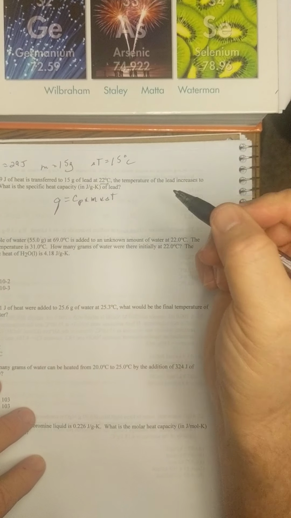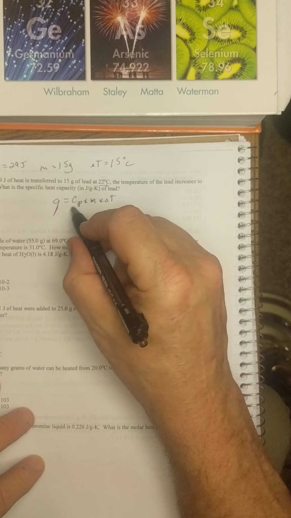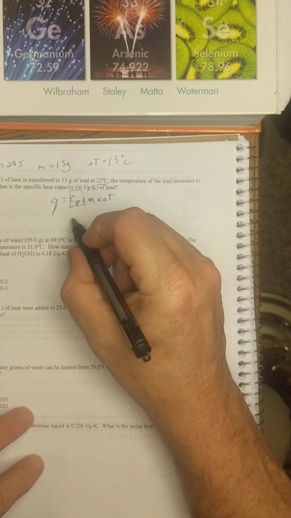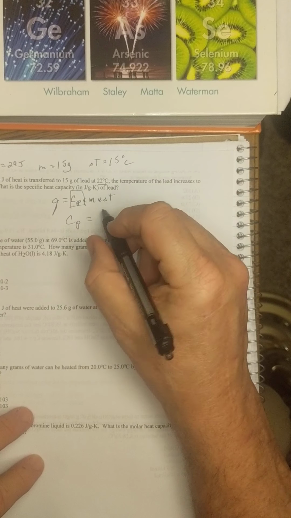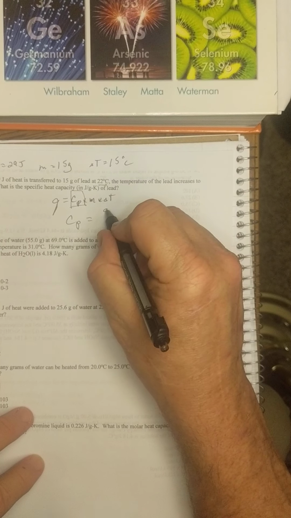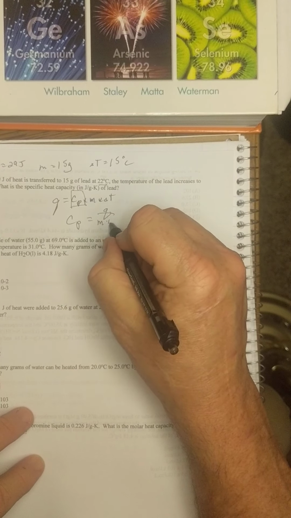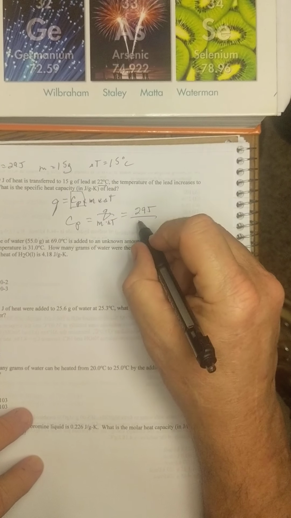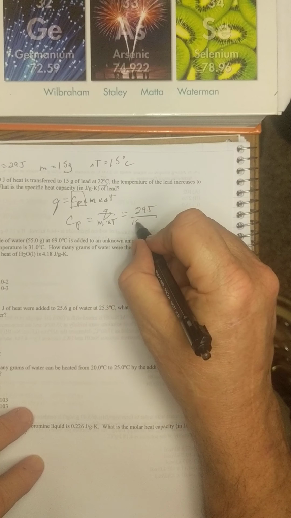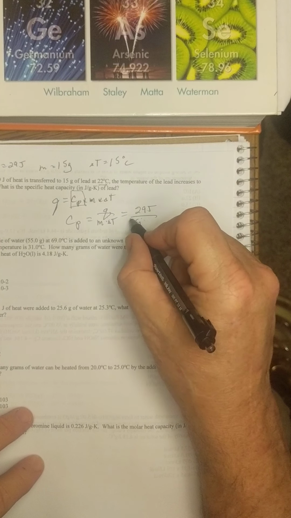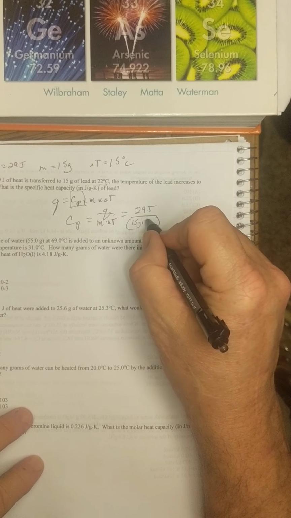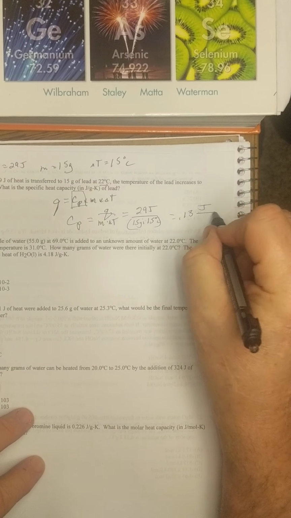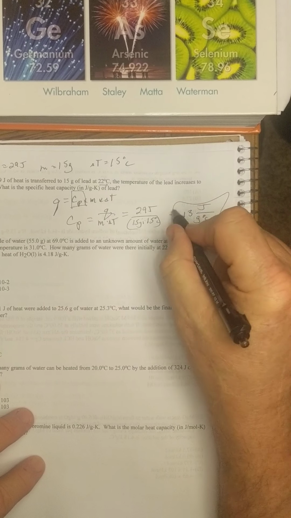Looks a lot like the last problem. What's the specific heat? So now they want you to solve. Geez, I think I know it's going to be 0.13. Solving Cp, it's Cp equals Q divided by mass divided by delta T. So I would put in 29 joules, the opposite of the problem we just did, 15 grams on the bottom, and times 15 degrees, and that's equal to 0.13 joules per gram per degree Celsius. Okay.